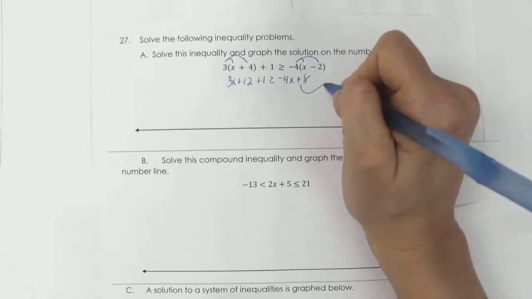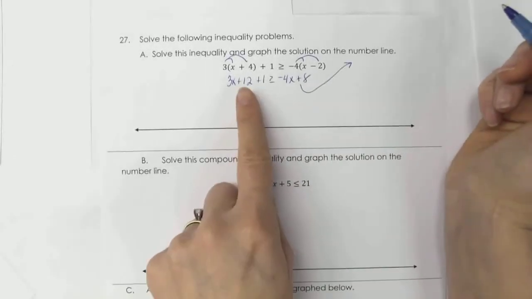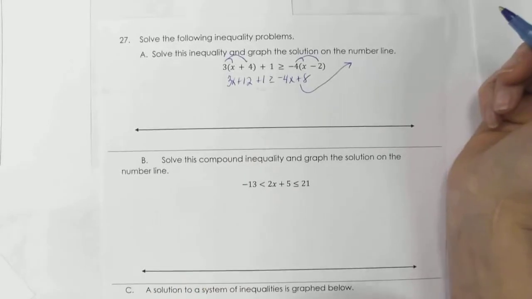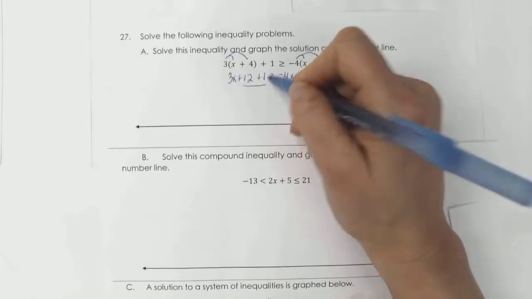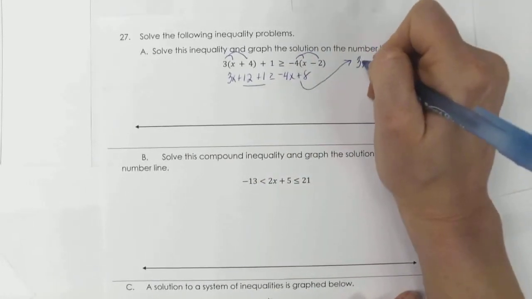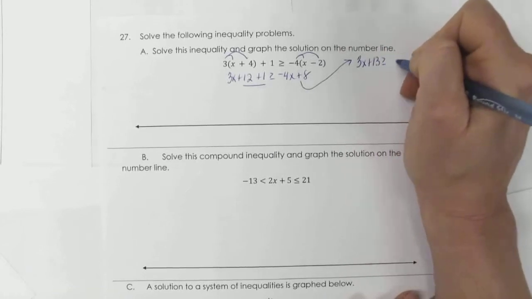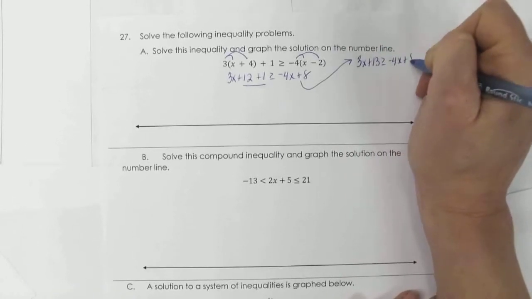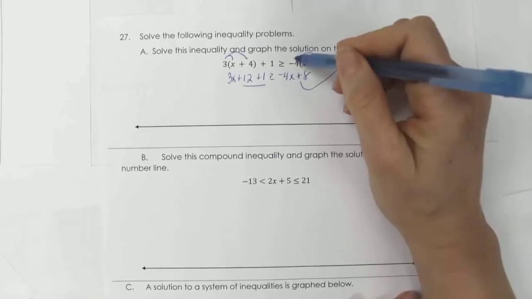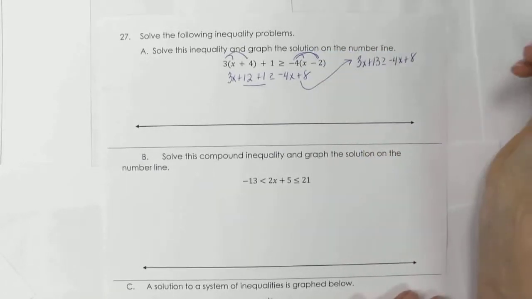Just for space, I'm going to start moving up here. I like to combine like terms before I move things. I can combine the 12 and the 1, so my left side is 3x plus 13 greater than or equal to negative 4x plus 8. If you're wondering why that's a plus 8, it's because a negative times a negative is a positive.